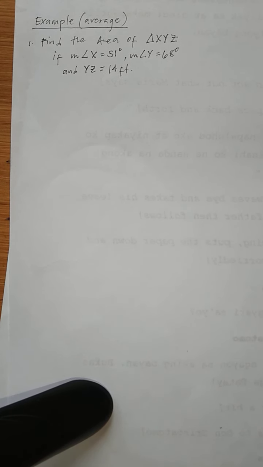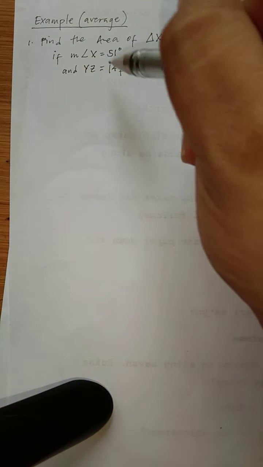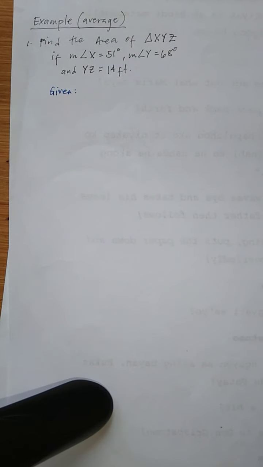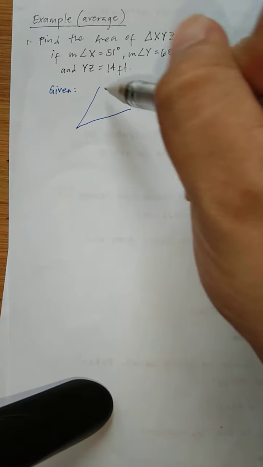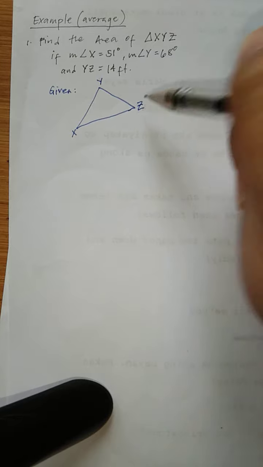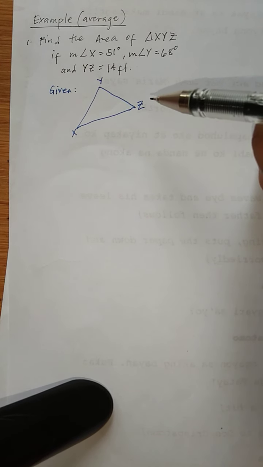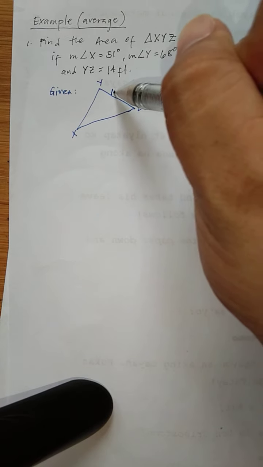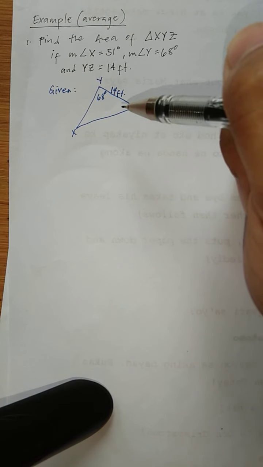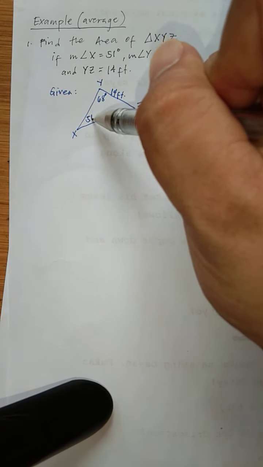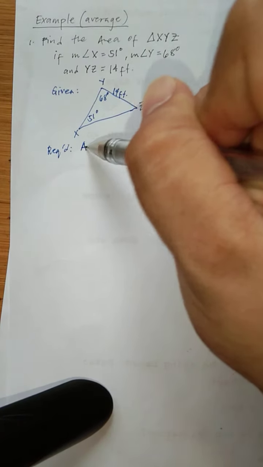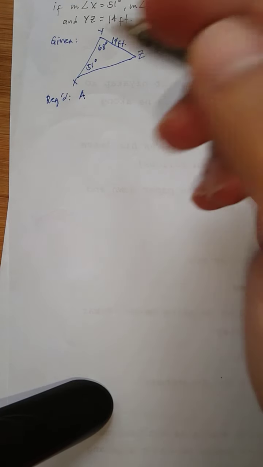Just like on the other examples, we have here the given. Let's draw the triangle X, Y, and Z. Next is label the parts. So YZ is 14 feet, measurement of angle Y is 68 degrees, and measurement of angle X is equal to 51 degrees. Required is area. Solution.